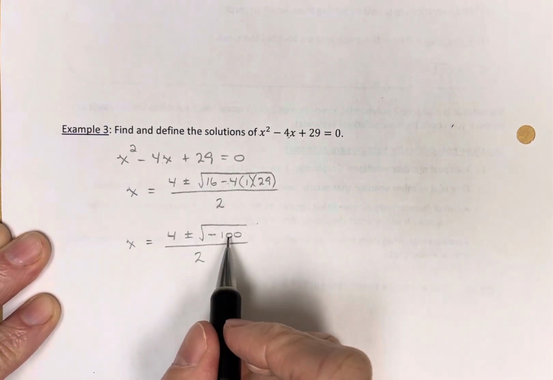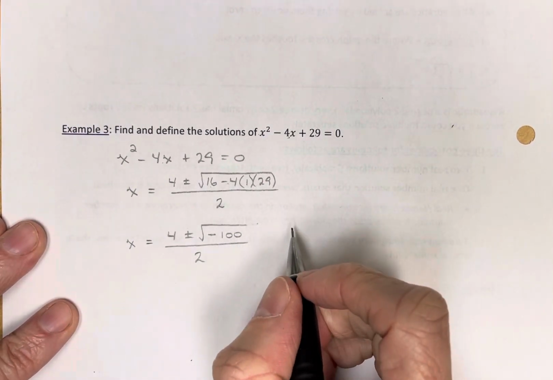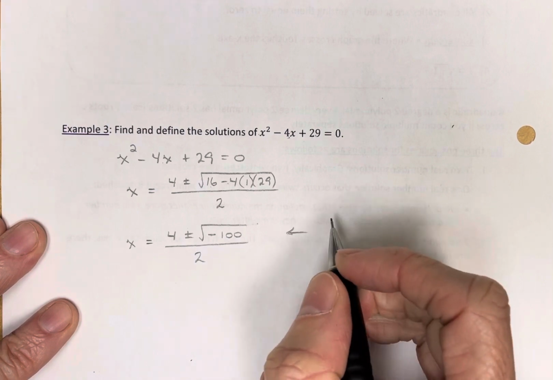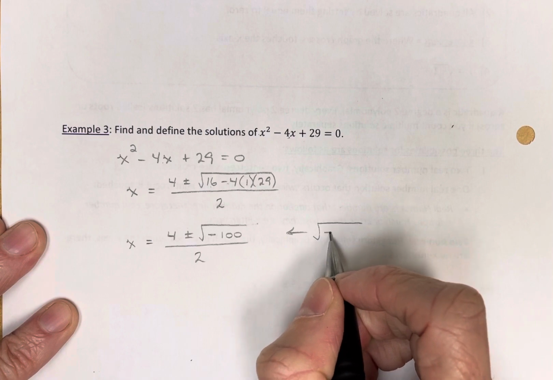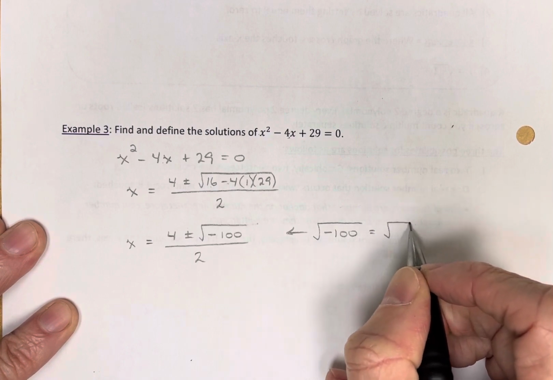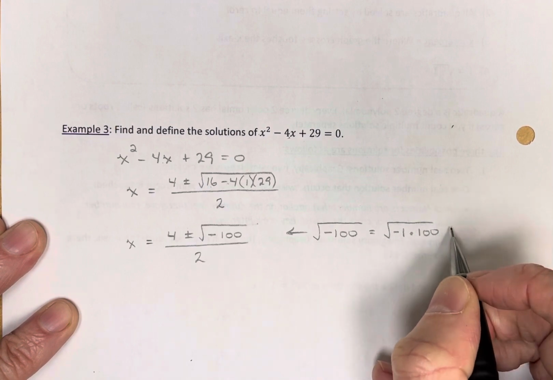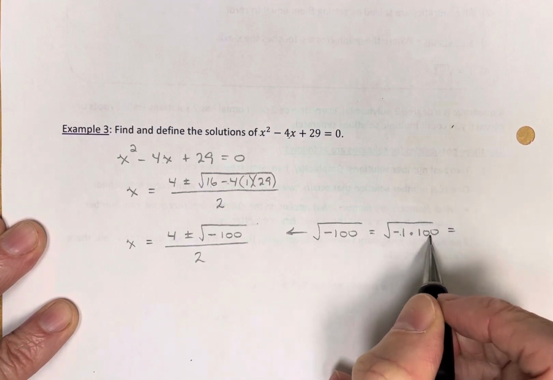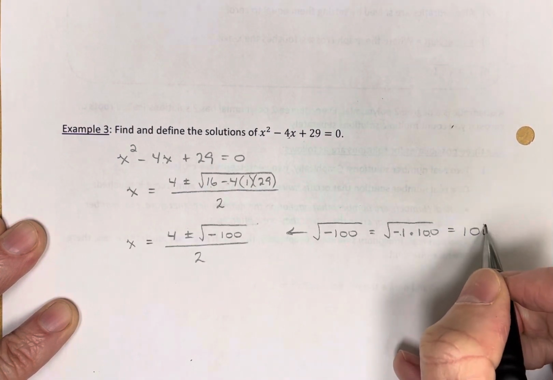This is putting me into the imaginary land, into complex numbers. Let's remind ourselves how we simplify a root. This is equal to the square root of negative 1 times 100. And this, of course, is i, and this is 10. So that simplifies to 10i.